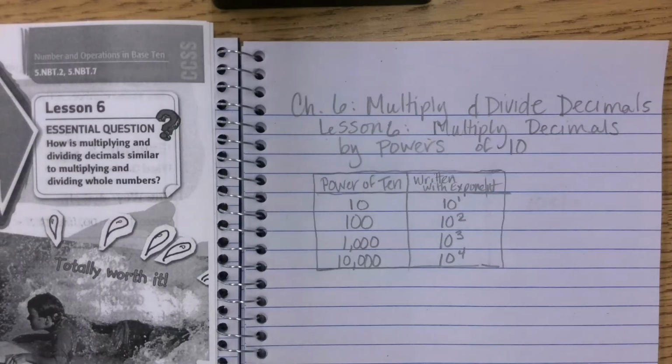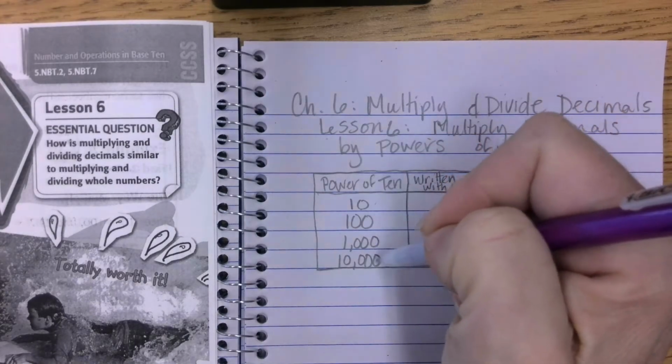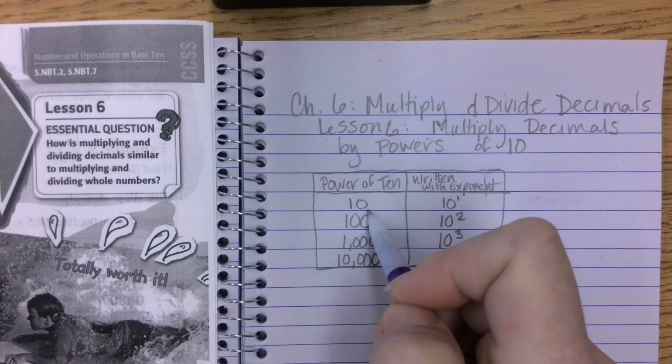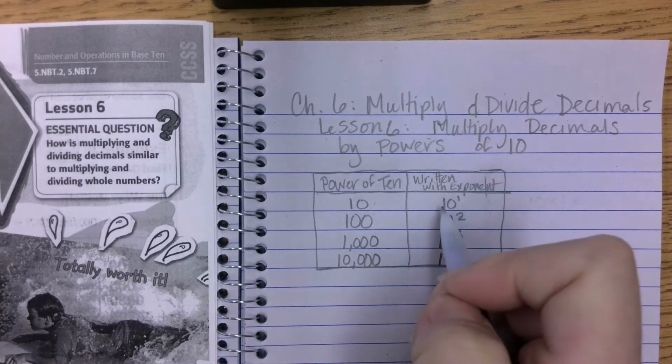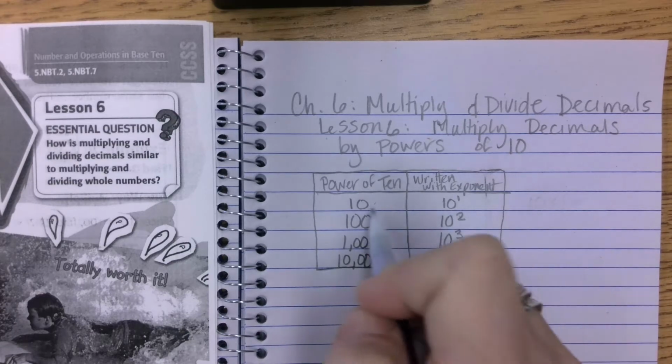Okay, here we go with our next lesson. So it's lesson 6, and it's multiplying decimals by powers of 10. All right, so powers of 10 are, remember these numbers here, and there are more, but 10 is a power of 10. And sometimes we can just multiply something by 10, and sometimes we're going to have it multiplied by 10 to the first power, which is the same as 10.